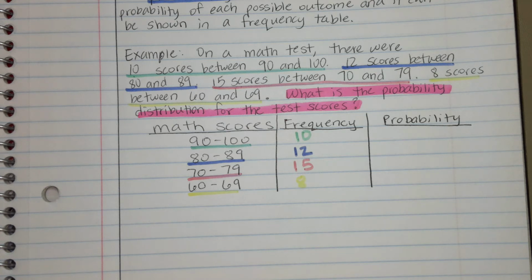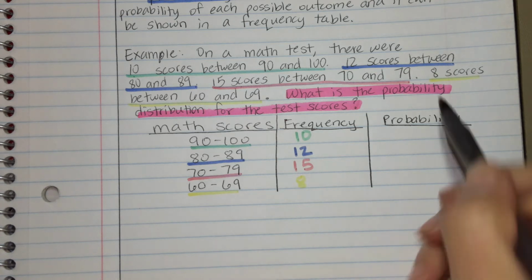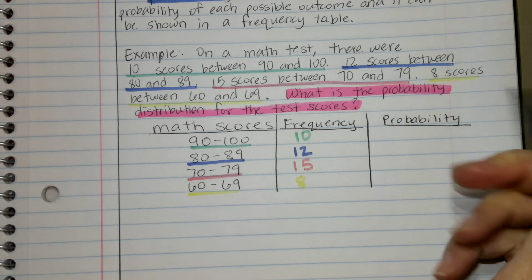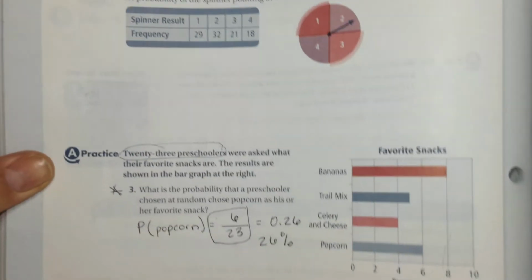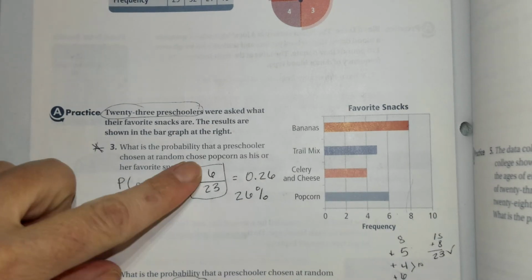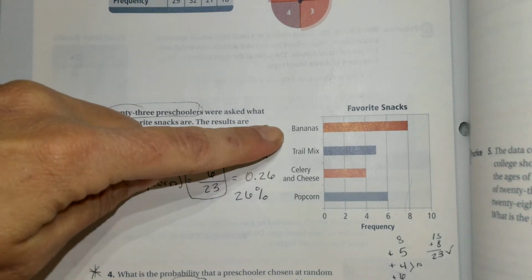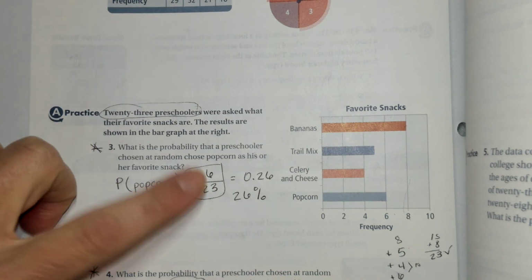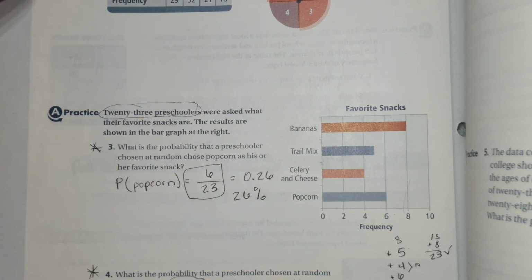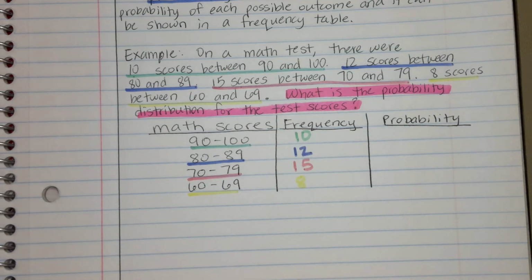What you probably haven't done, the new thing, is finding probability. So if you can remember back to what we just did in the book, let me just show it. I closed the page. On page 850, we found probability just for one category. What we're going to do is find probability for each one. Remember how we found the probability of popcorn? It was 6 out of 23. We could have found the probability of bananas, 8 out of 23, trail mix, 5 out of 23, and written them all as fractions. That's what we're going to do in this table.